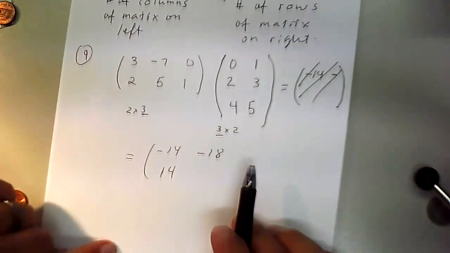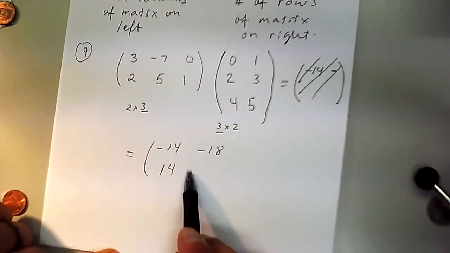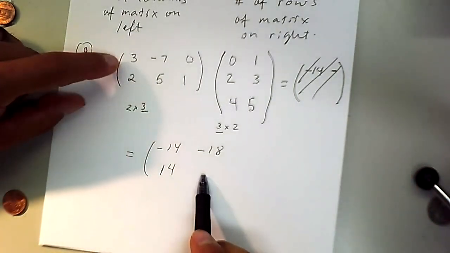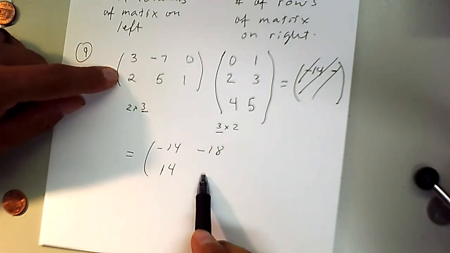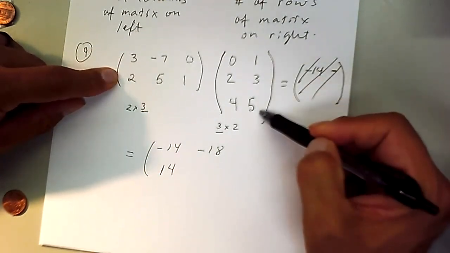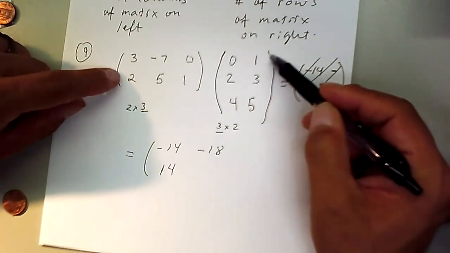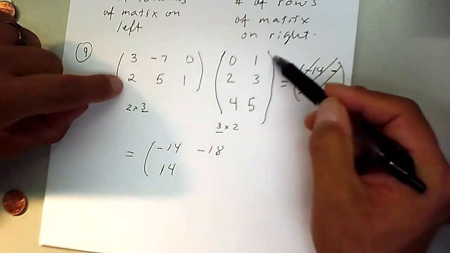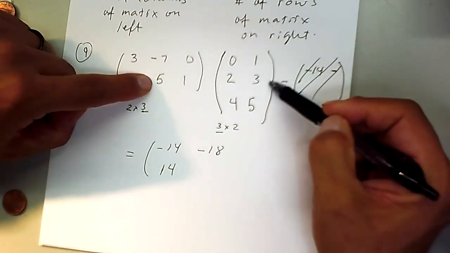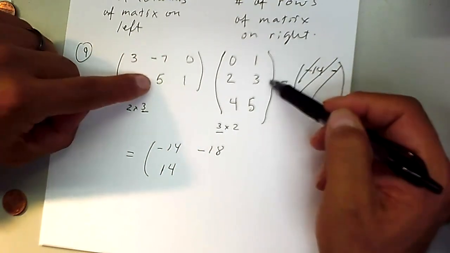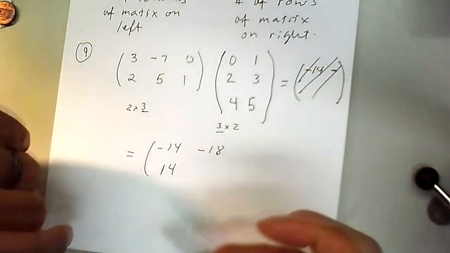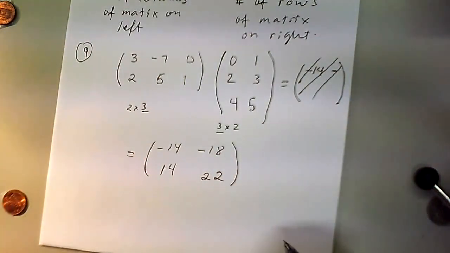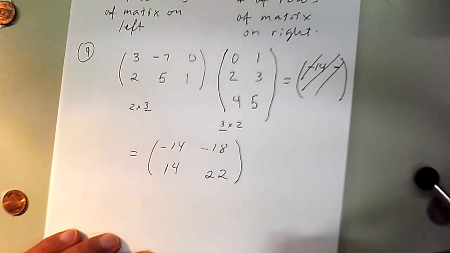And then to find this element, which is on the second row and second column, multiply the second row of the first matrix and the second column of the second matrix. So 2, 15, 5. 2 and 15, 17, and 5 is 22. There. So that is the multiplication of those two matrices.